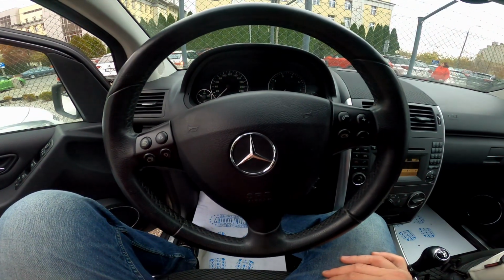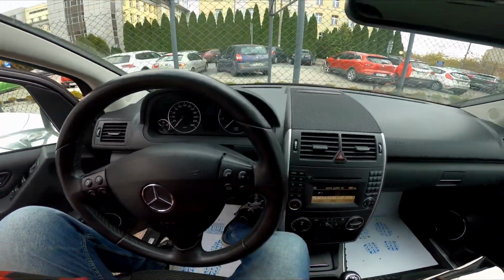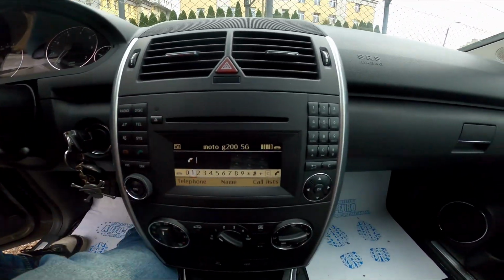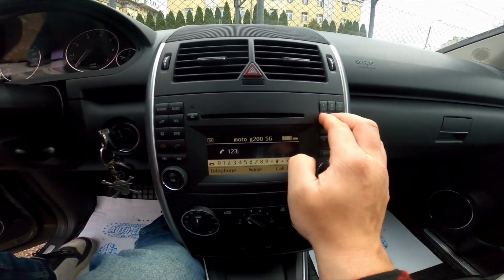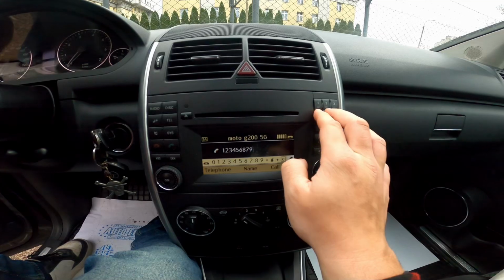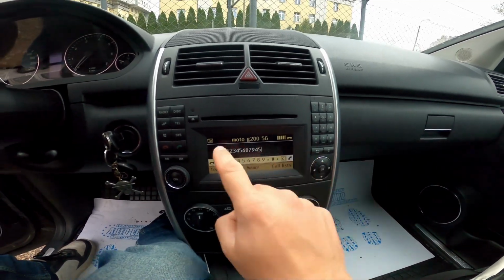In the beginning, make sure that your smartphone is connected with the car and take a look at the screen display. Go to telephone and now you can type the number manually. Then press the call button.